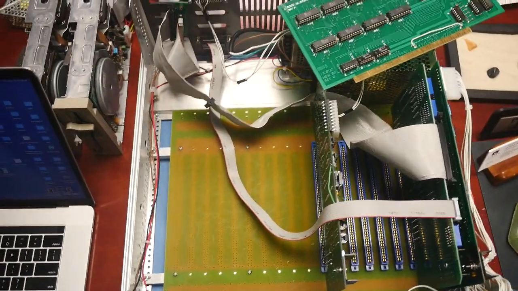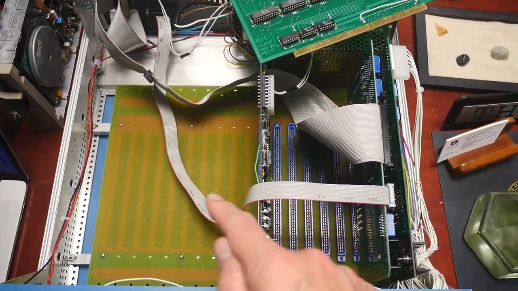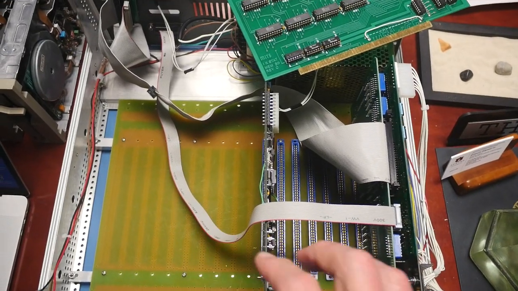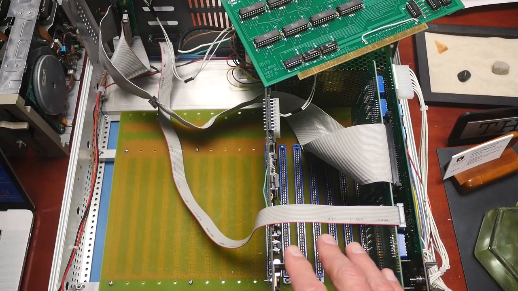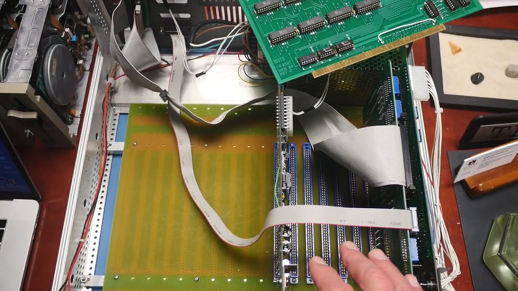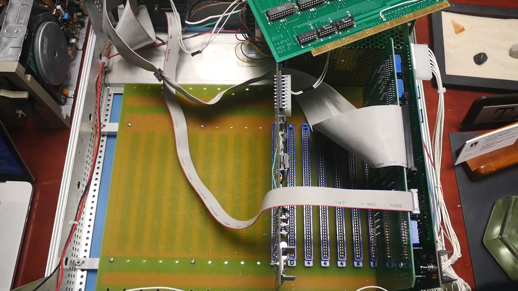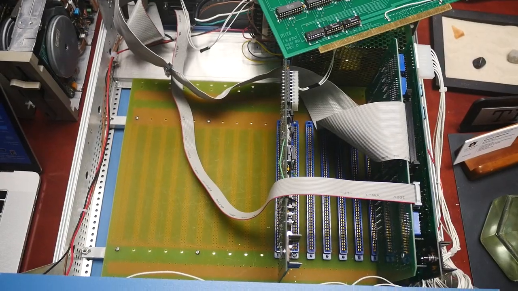This computer is based on the S100 bus. You can see the 18-card motherboard here. I've only populated about the first 8 slots with the 100-pin connectors for the circuit cards, because that's more than enough for everything we're going to do.